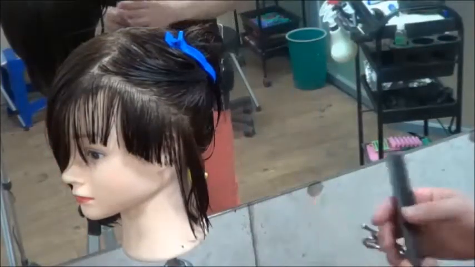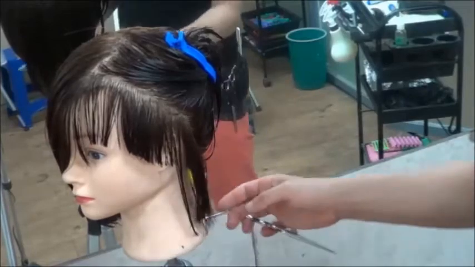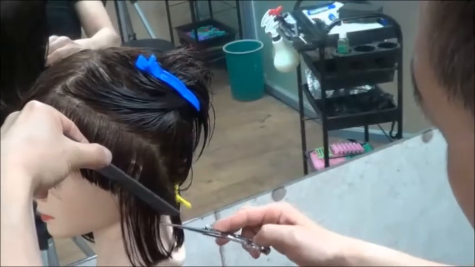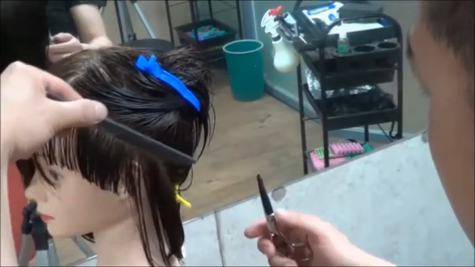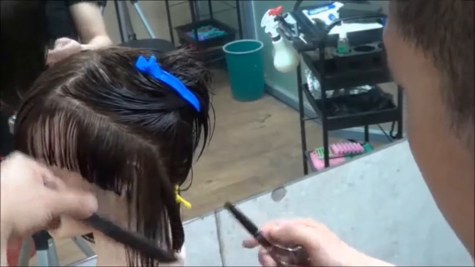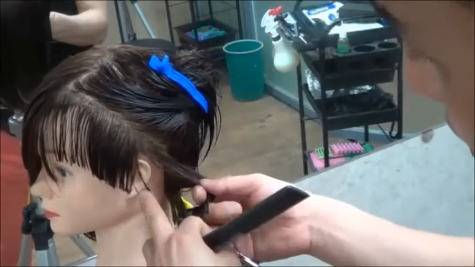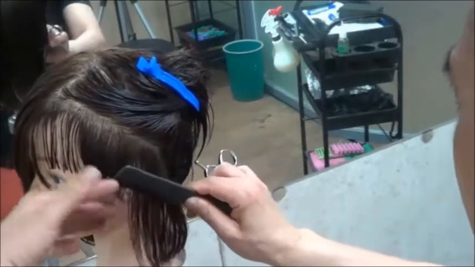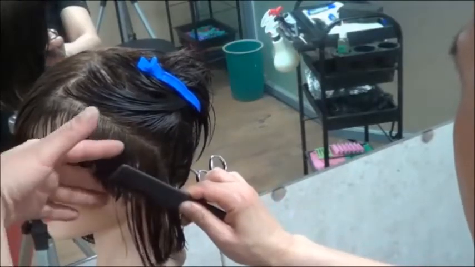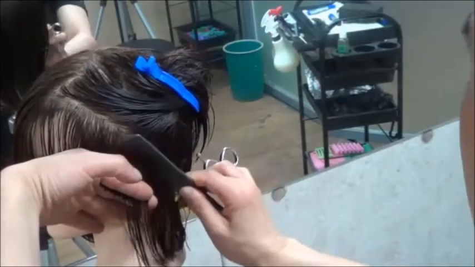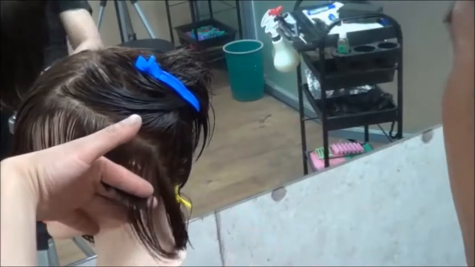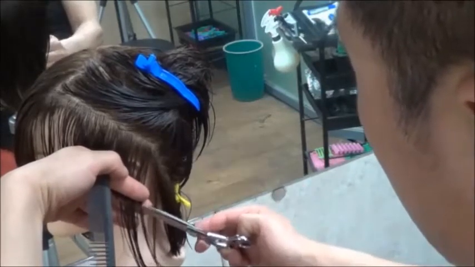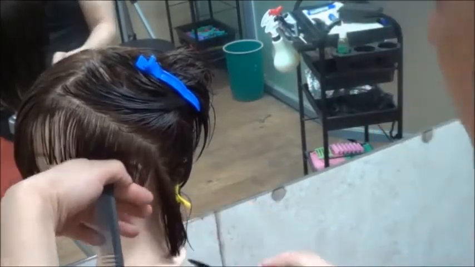Later I will define the haircut. And then the distribution. Because of the ears, it's better to hold. Blunt cut is better. Distribution and cut. Blunt cut.